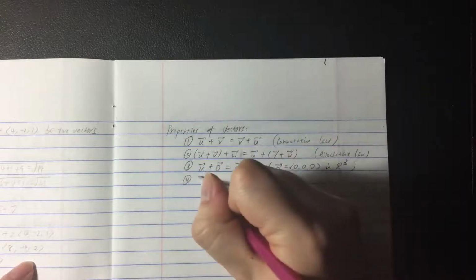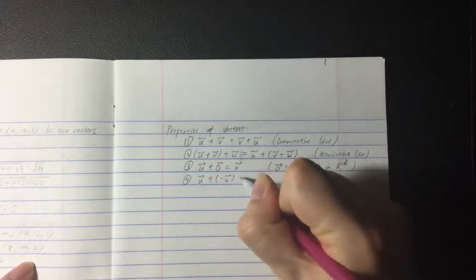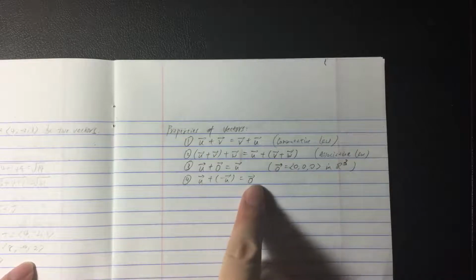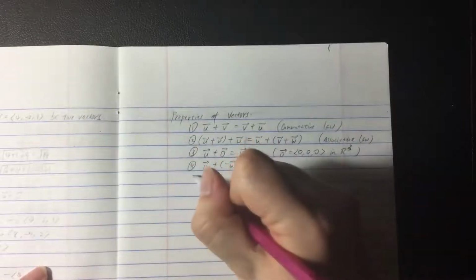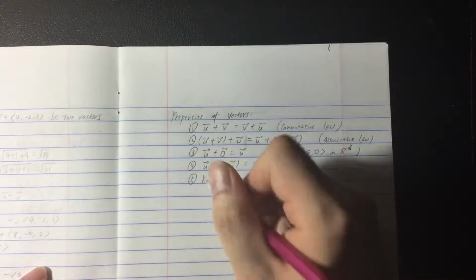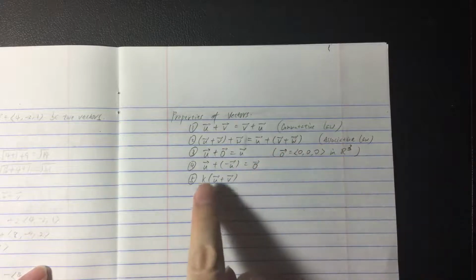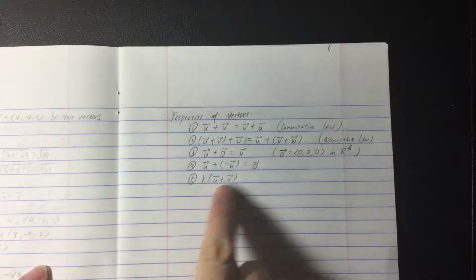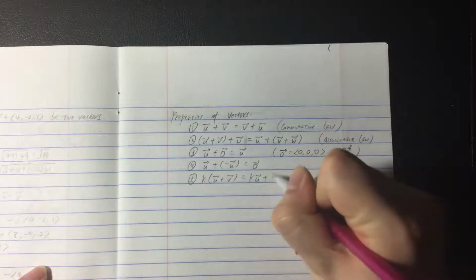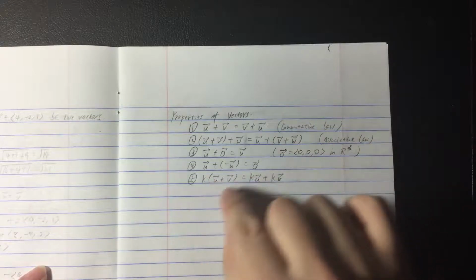Next, vector u plus negative vector u is always vector 0. Scalar k times vector u plus v is the same as ku plus kv. We can distribute scalar k to both vectors.